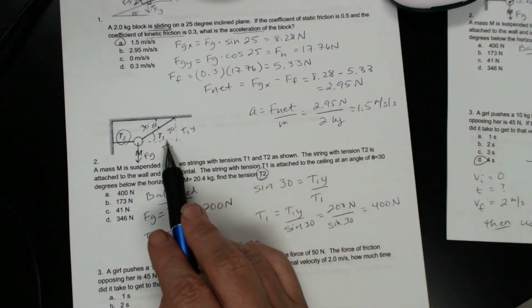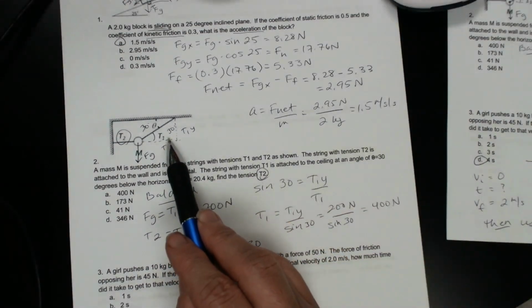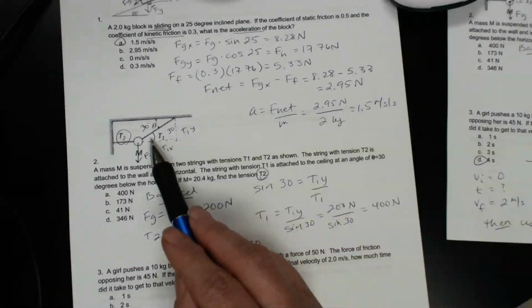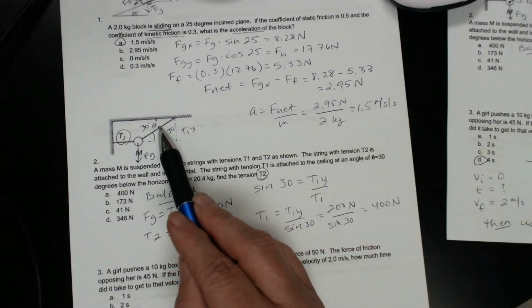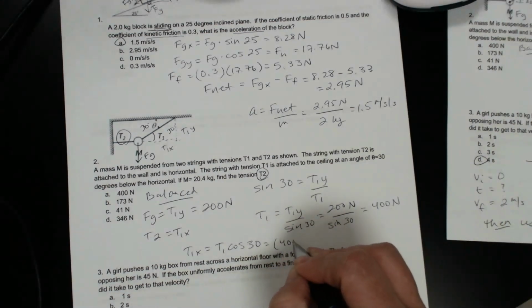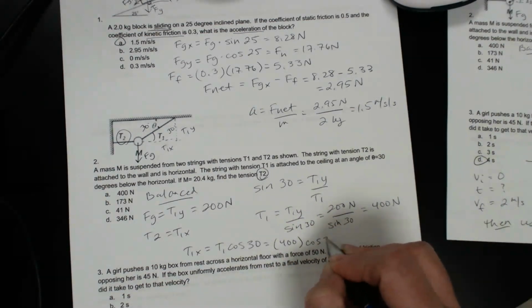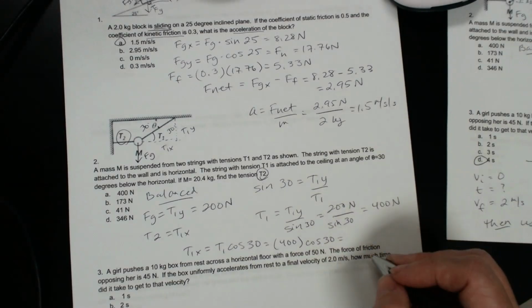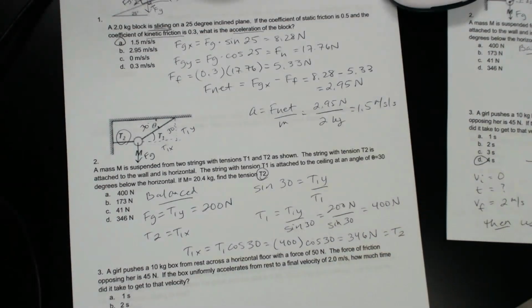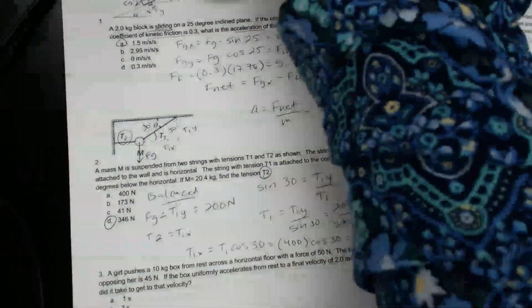So that's just saying this side here, okay? This side is equal to, I'm using cosine of 30 equals adjacent over hypotenuse. That's really what this is. And then I'm shifting for this side that I need. So this is 400 times cosine of 30. And when I multiply that out, I get 346 newtons. And that is the same as my T2. So that's my answer: 346 newtons.